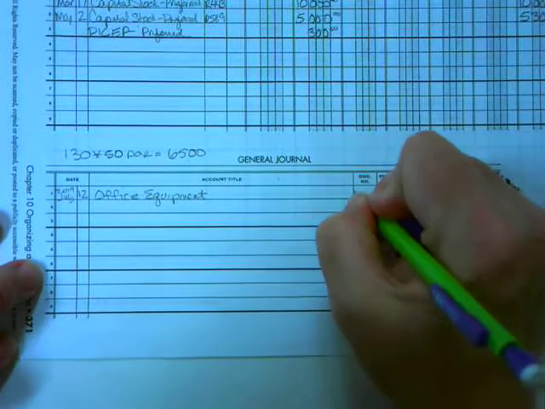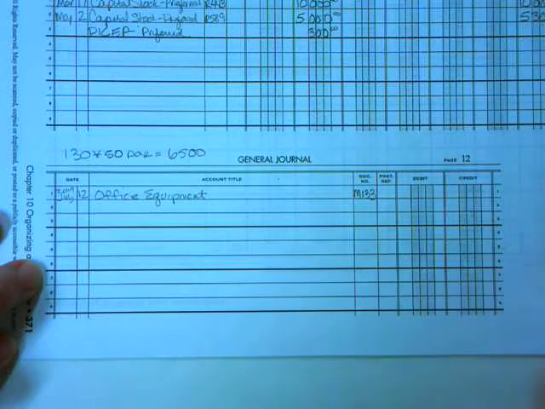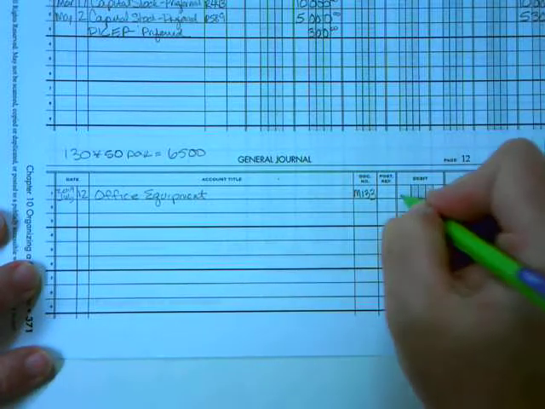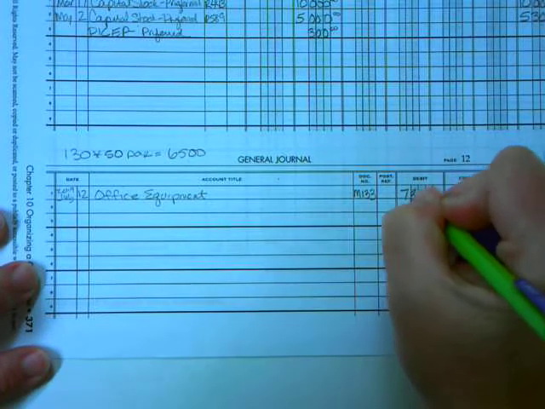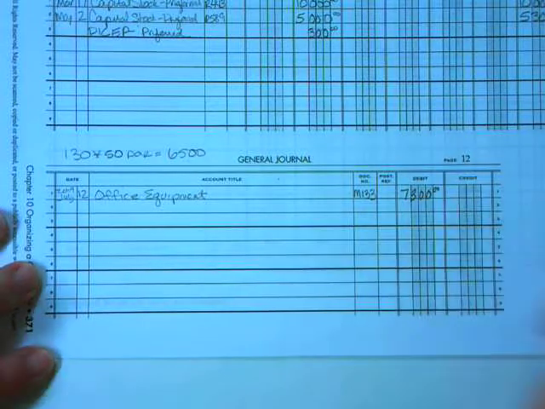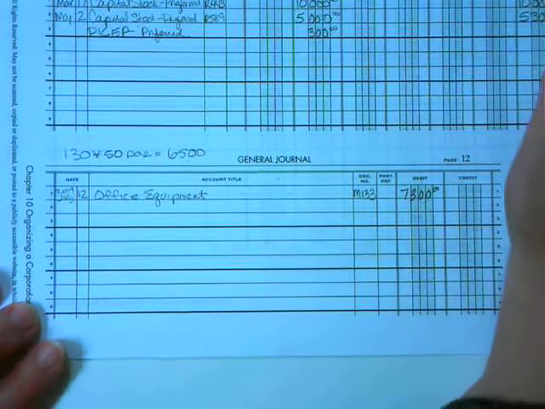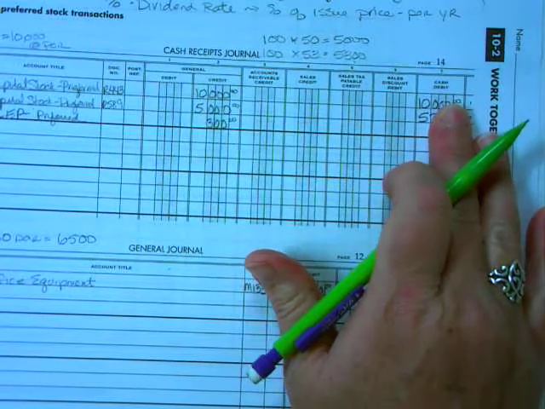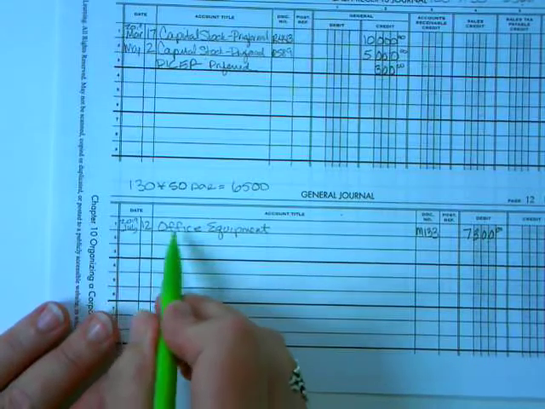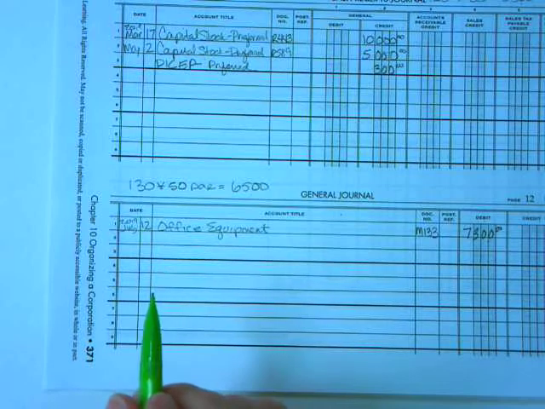And it tells us this is memo 133. And the value of the office equipment is $7,300. So there's our debit. That's our asset. Just like up here, cash was our asset. That's our debit. So here's our office equipment.